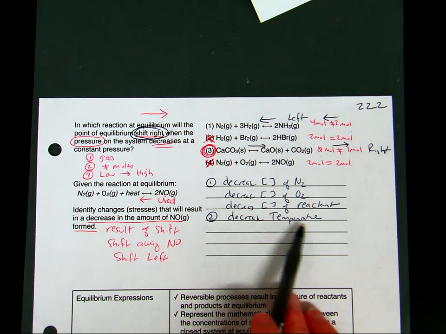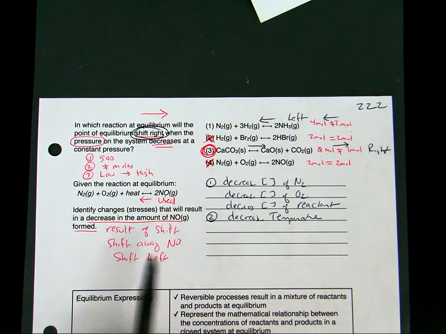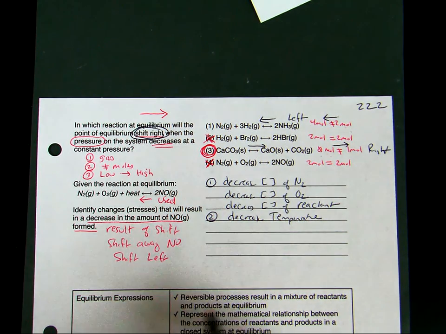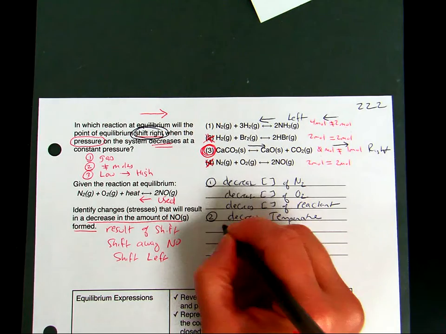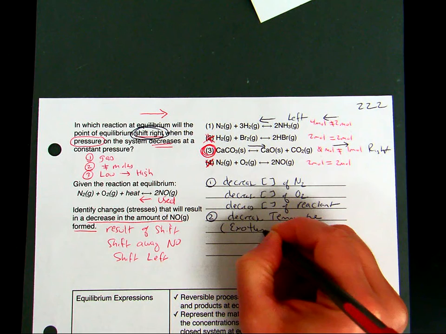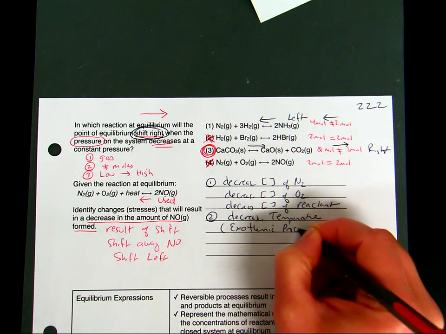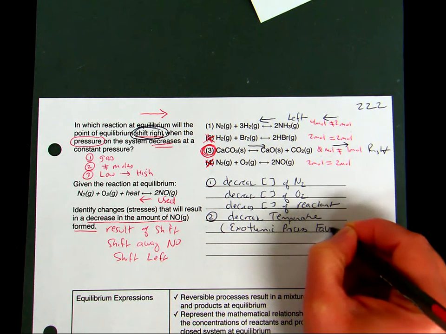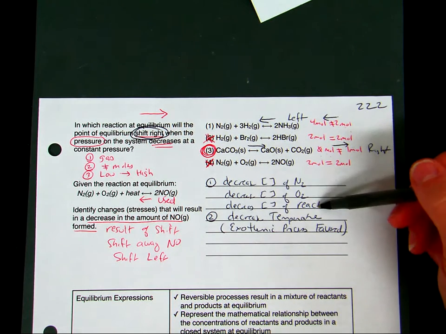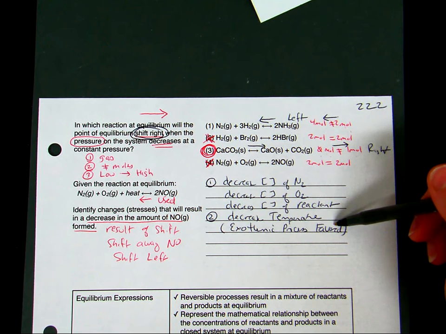We want to decrease the temperature because we want to force the exothermic process to occur, so that the exothermic process is favored. Now we've talked about manipulating concentration and manipulating temperature, and our third major stress is pressure.